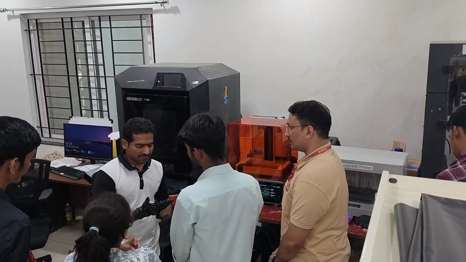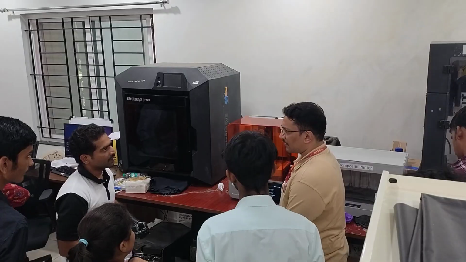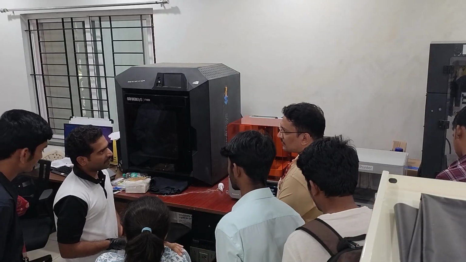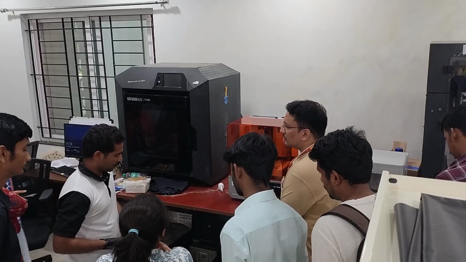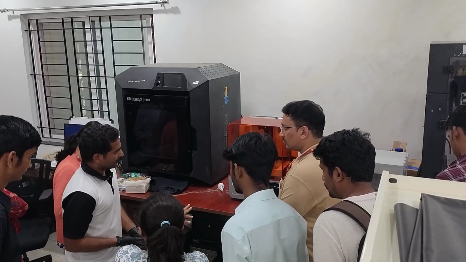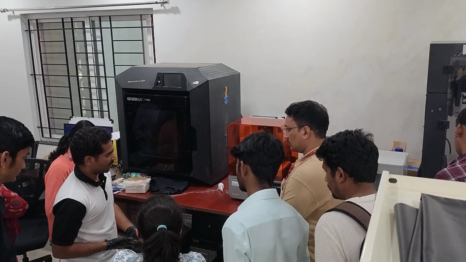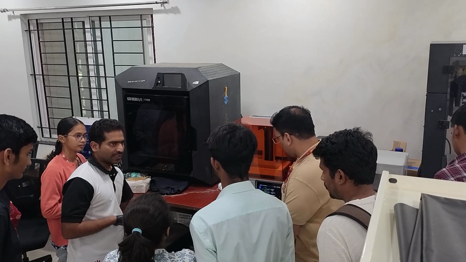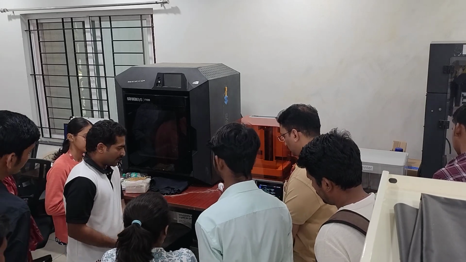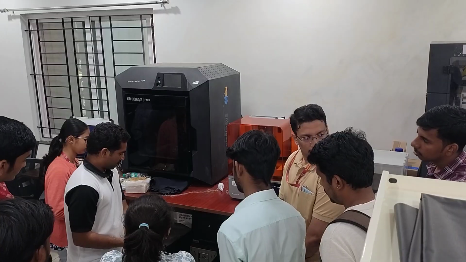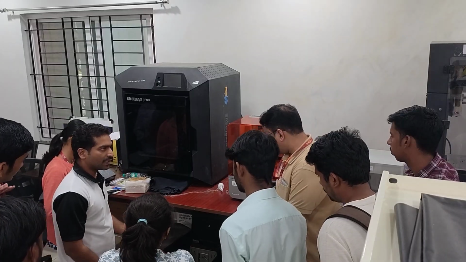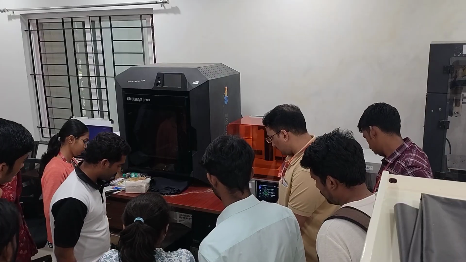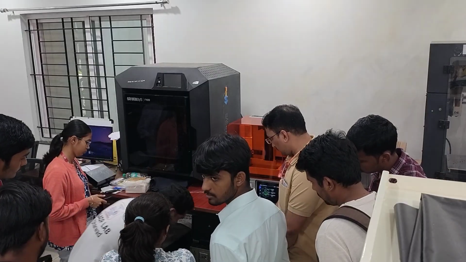Actually I think different for different. I think it has some guidelines or nomenclature, so thickness should be of this. That is there. That doesn't matter for that laser.